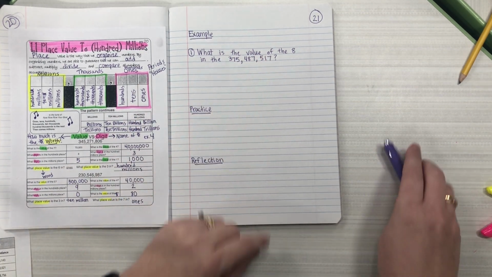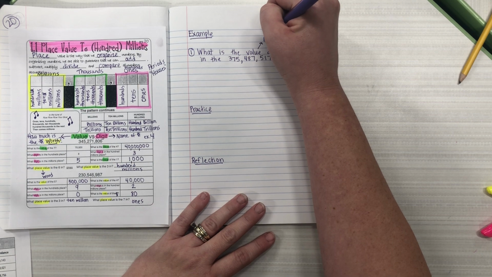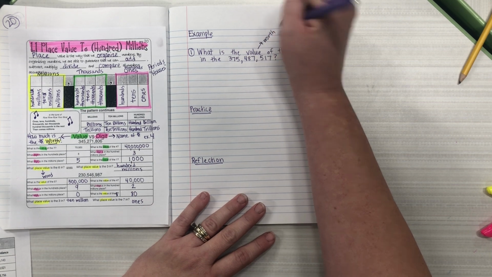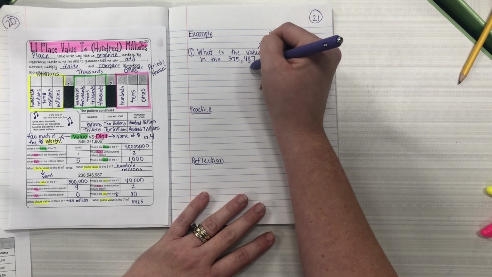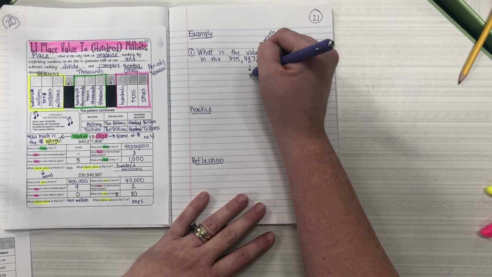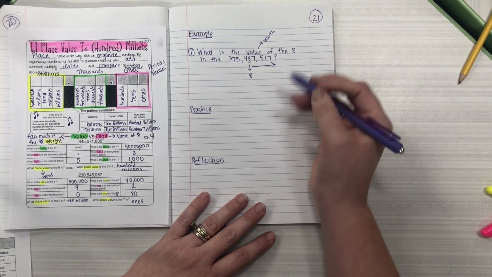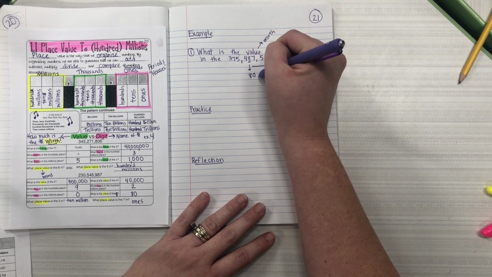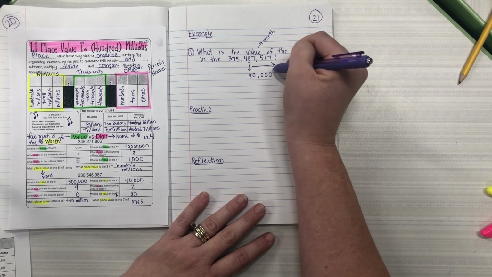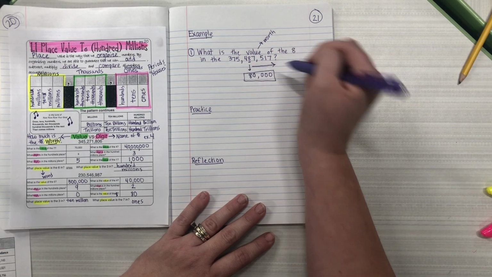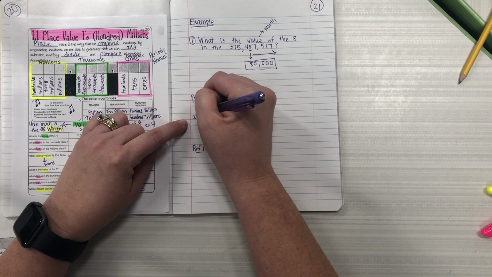What is the value of the 8? So value, we should remind ourselves, that means what is it worth? So if it's the 8, I'm going to underline where the 8 is, and remember that I put the 8 recorded in my answer, and everything to the right is going to turn into a 0. So I'm going to put a 0, comma, 0, 0, 0. So my answer is 80,000.